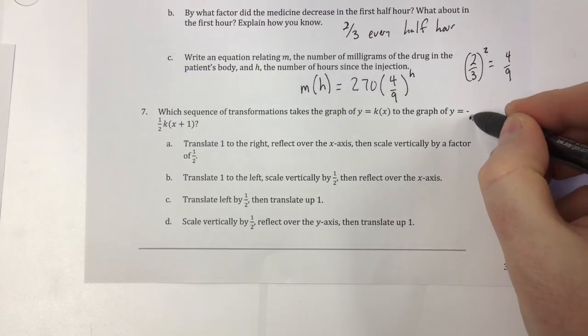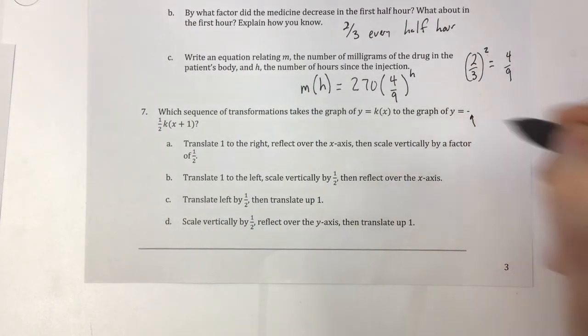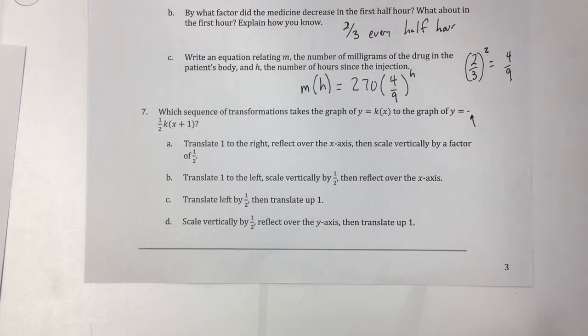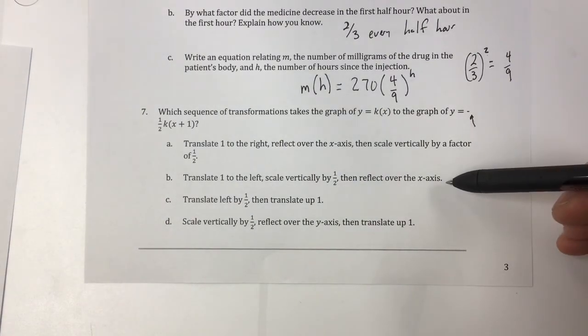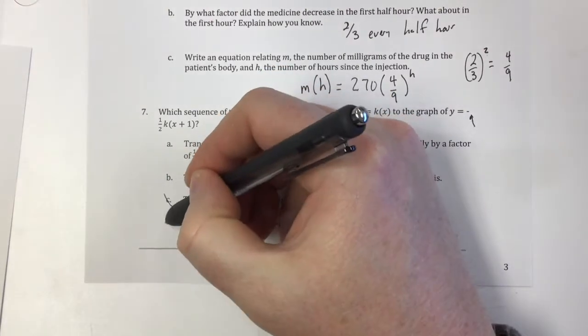I know this copy is a little weird, but the negative. What does the negative, when it's out front of the entire equation, do to a function? Well, that negative reflects it over the x-axis. So I know I should be looking for one of these that says something about reflecting over the x-axis. So A and B both mention that. C and D don't, so it can't be these.